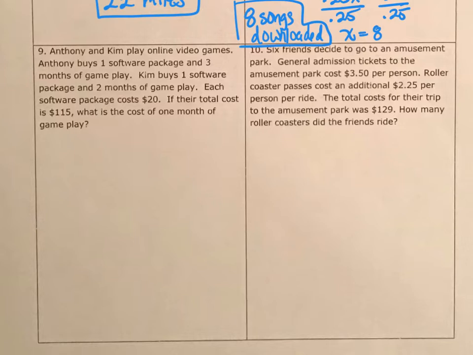There's software packages. So let's set up a variable x for our software package. So x is our software package, and then Kim buys a software package, and then we'll use y for months of gameplay. So y is here and y is here. Okay, so x is the software package, y is the months of gameplay.